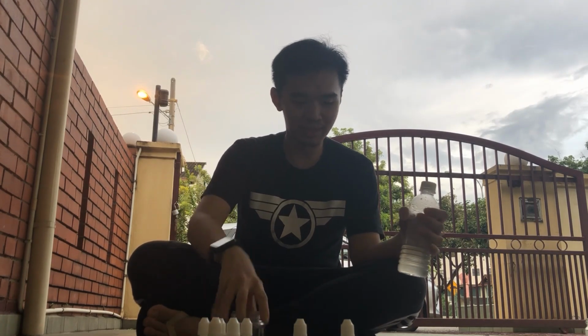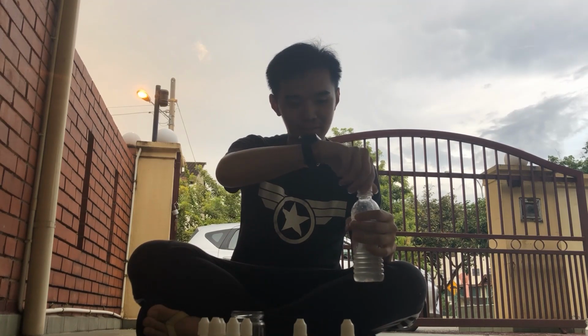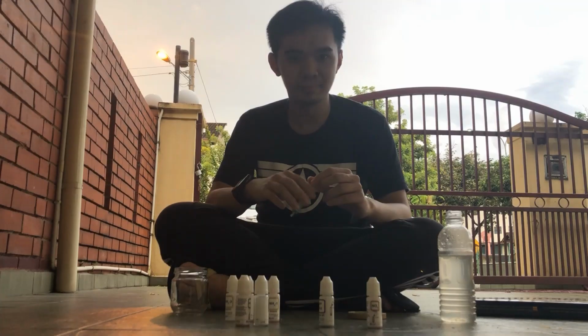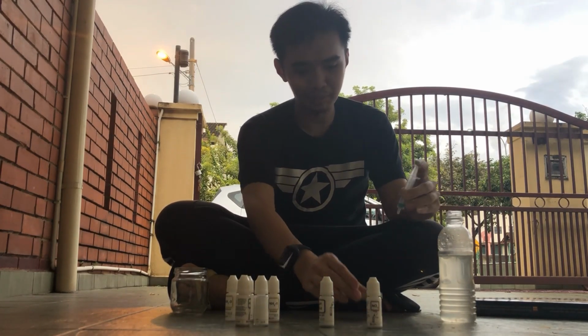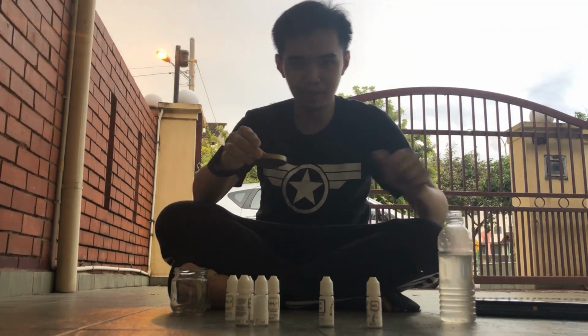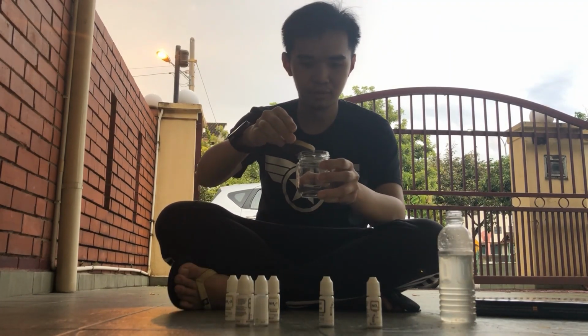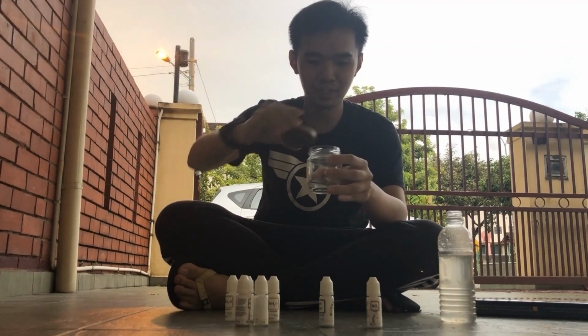So what I'm going to do here is pour 5 ml of this wastewater into the cover of this transparent glass thing. I know this is 5 ml because I measured it with the syringe just now. So this is the syringe I used to measure 5 ml, and I put it here. After that, I'm going to pour the wastewater into this transparent glass thing. So I have 5 ml of water here.